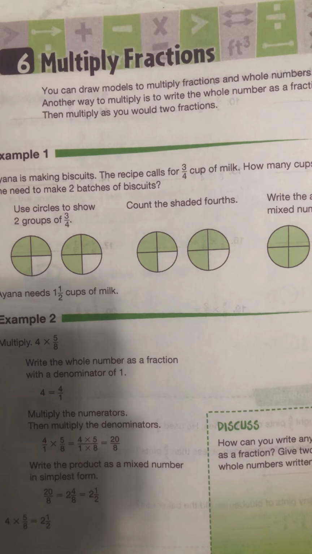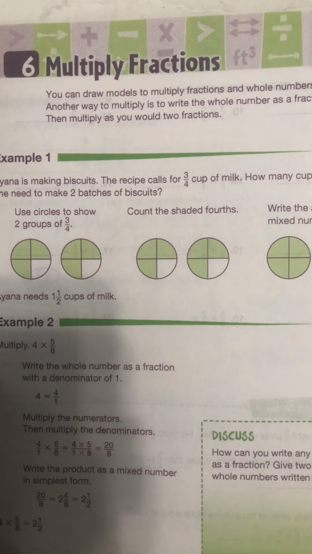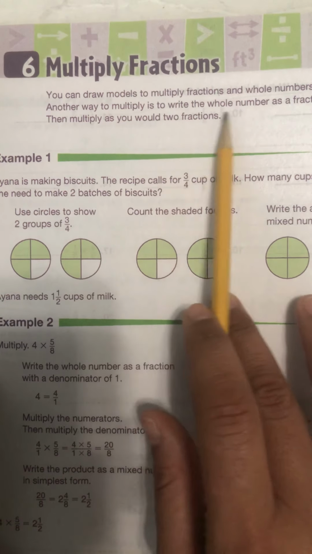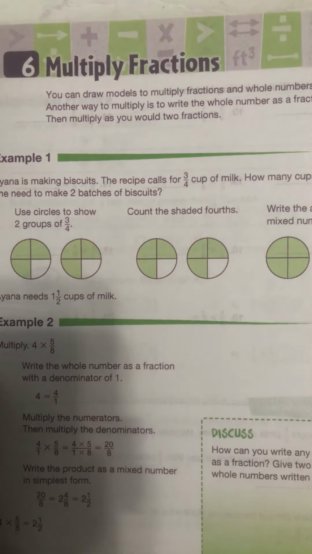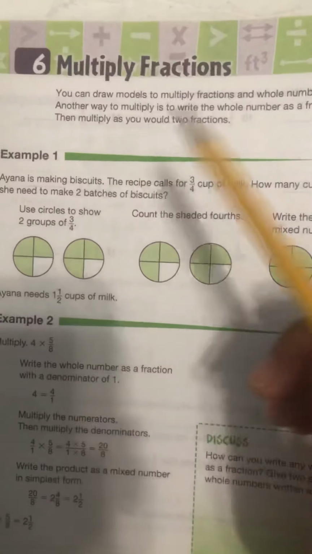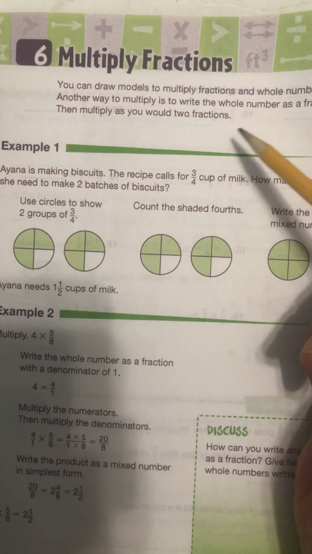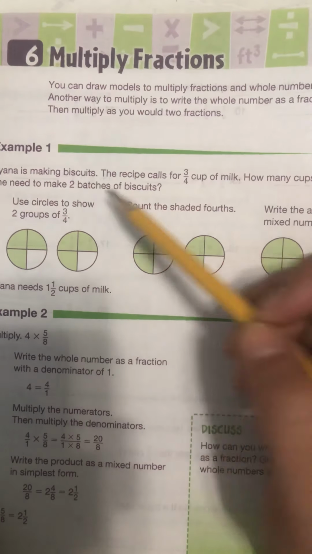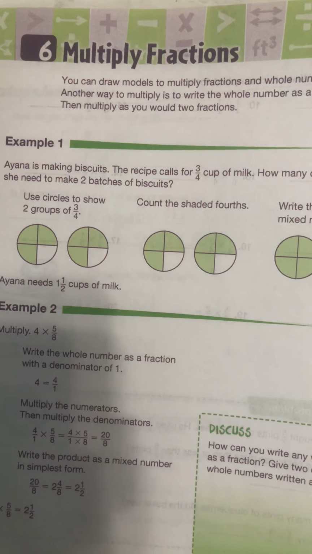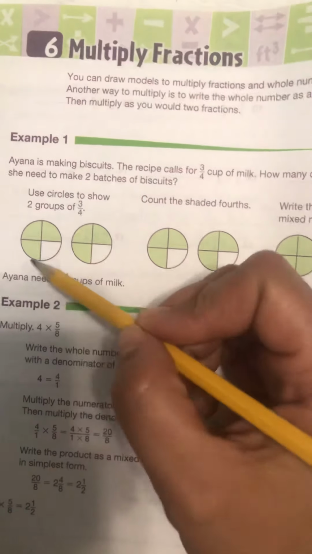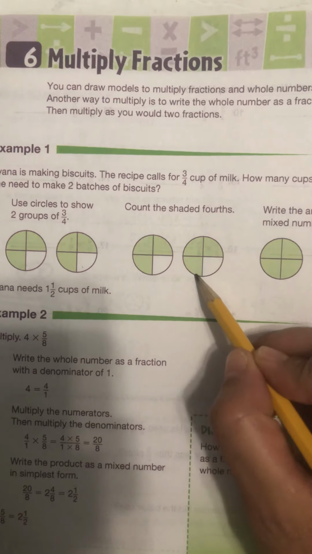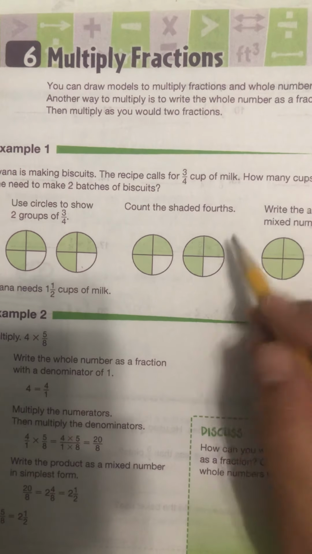So Ayana is making biscuits. The recipe calls for 3/4 cups of milk. How many cups of milk does she need to make 2 batches of biscuits? So you're taking 3/4 2 times, right? So here's my 3/4, here's another 3/4, right? 1 2 3 4 5 6, and then you can combine them and you have 6/4, right? Which is equivalent to 1 2/4, which is equivalent to 1 1/2.